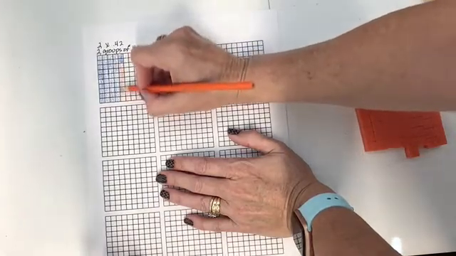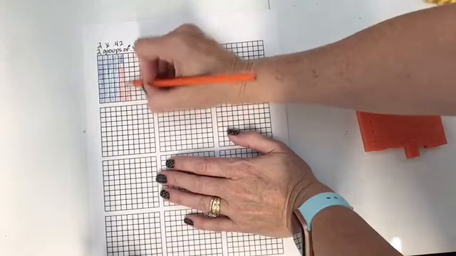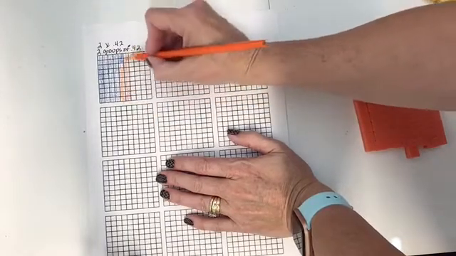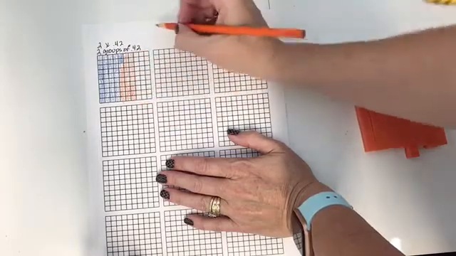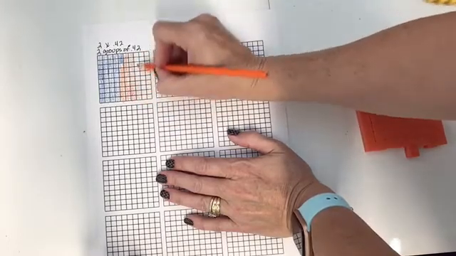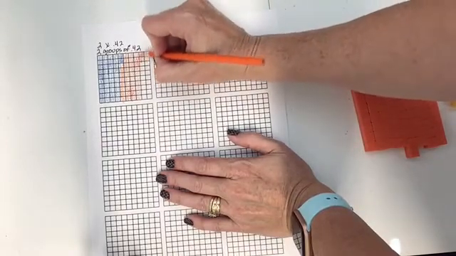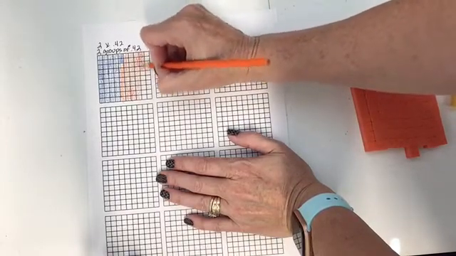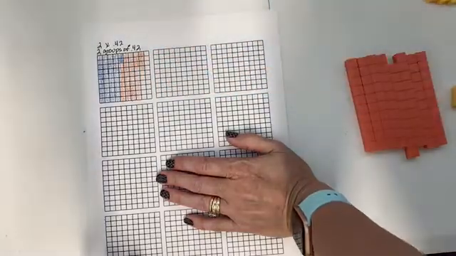So I would have them count with me. This would be 8 hundredths. I'm not to 42 yet. I'm going to shade in a column of 10. Now I'm at 18 hundredths. Now I'm at 28 hundredths. Now I'm at 38 hundredths, 39 hundredths, 40 hundredths, 41, 42 hundredths. I've shaded in 2 groups of 42 hundredths.